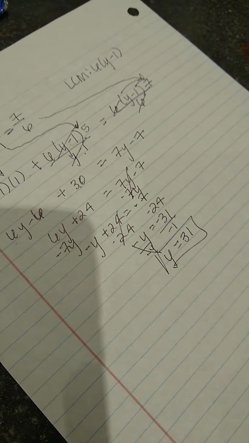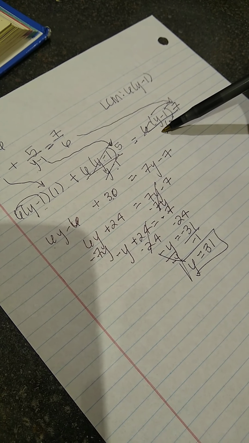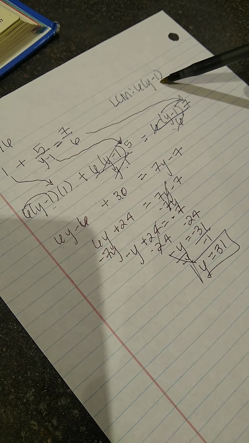The part that I think most caught up on is this right here. Once you can do that, when you realize all I'm doing is multiplying each of my terms by that LCM, then it makes life really easy and we can just solve for y.